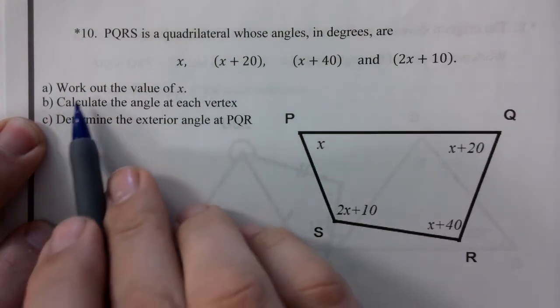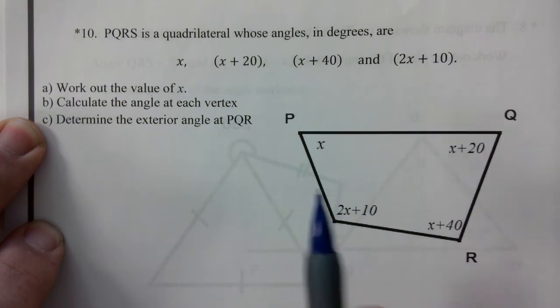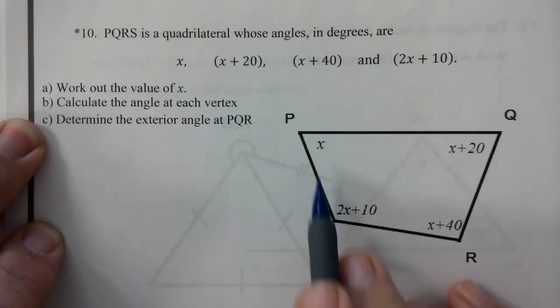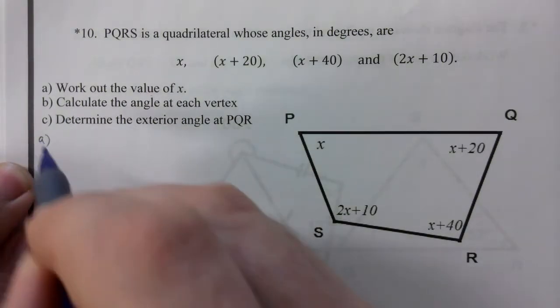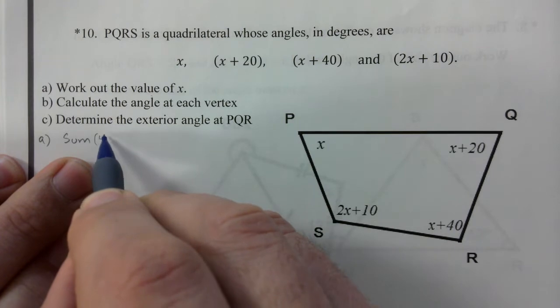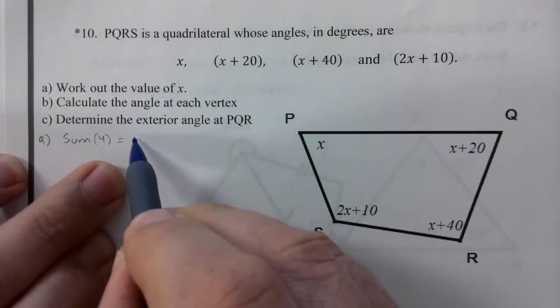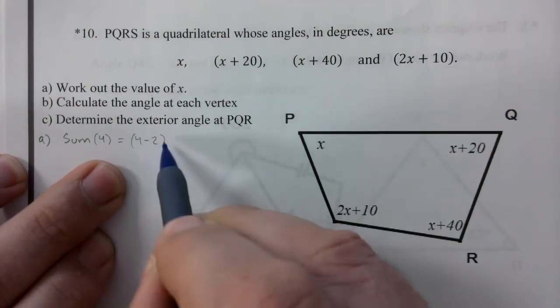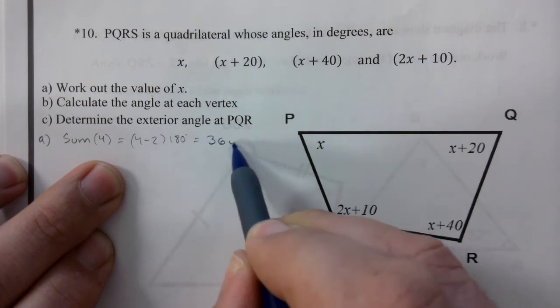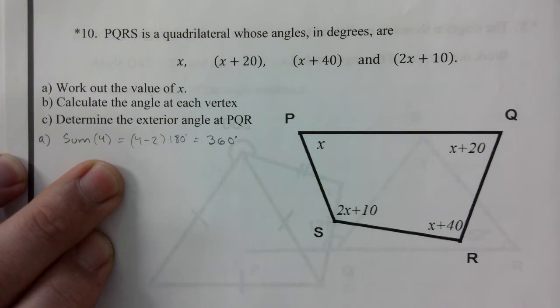Let's try this here. Work out the value of x. So they're only asking for x, no angles whatsoever. So here, for A, the sum of the angles of a four-sided shape is 4 minus 2 times 180. That's it, right? And we know that that's 360 degrees. No surprises there, right?